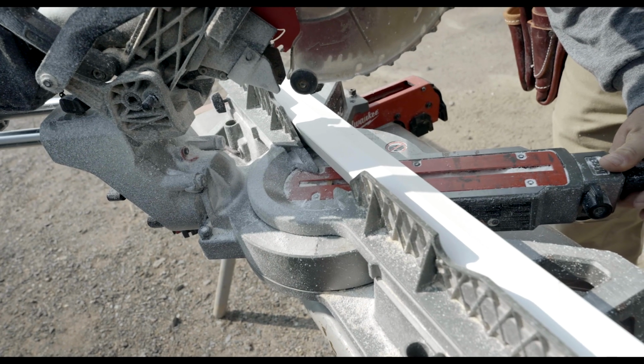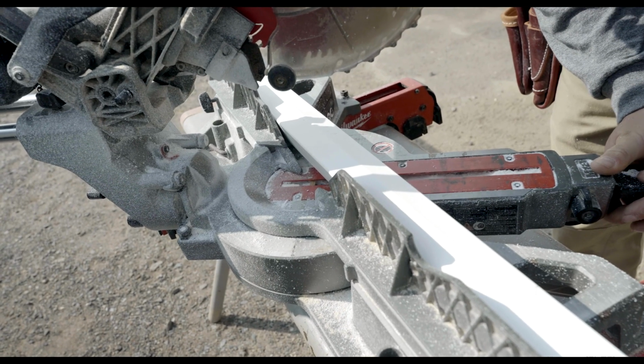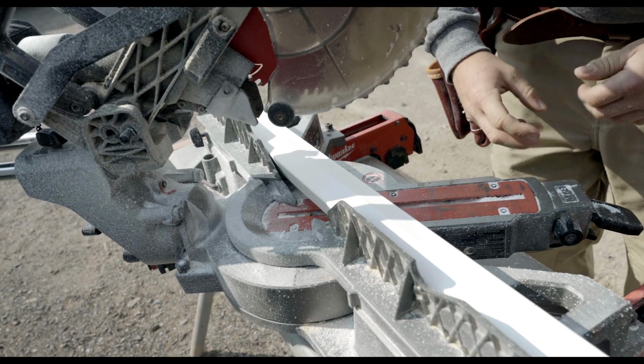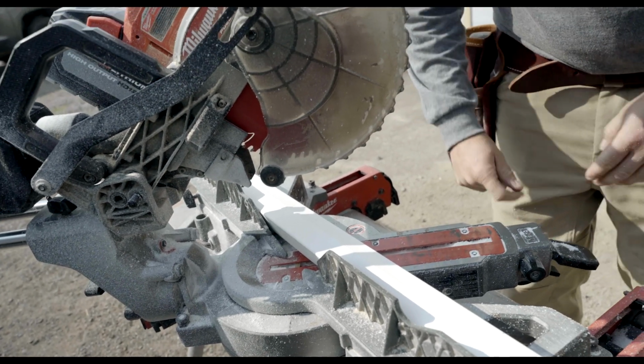Now my angle is 33.5 degrees. I'm going to overcut it by 1/2 degree. That way it makes sure that the outside corner is going to be tight.